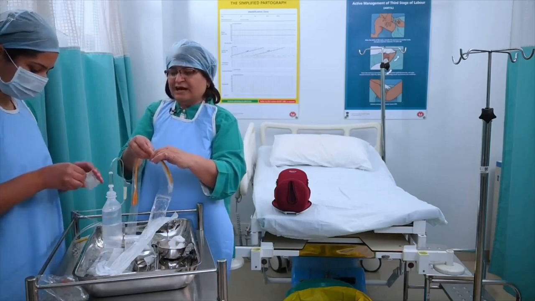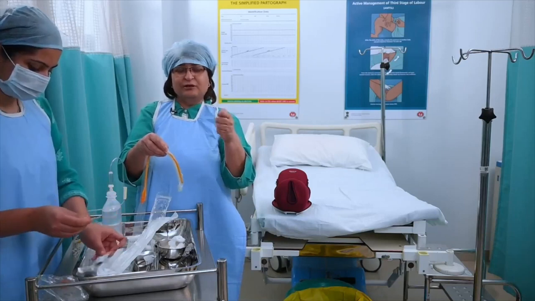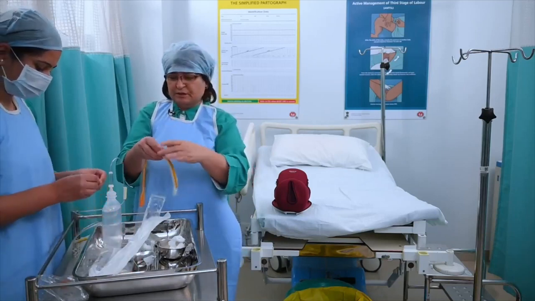Remember that when you tie, the thread should not be too tight and should not be too loose.